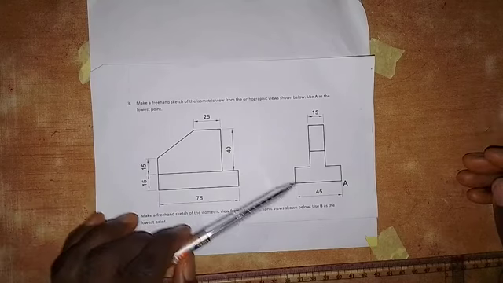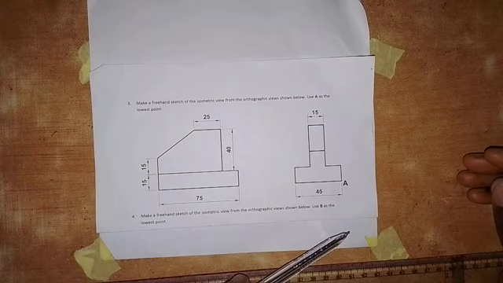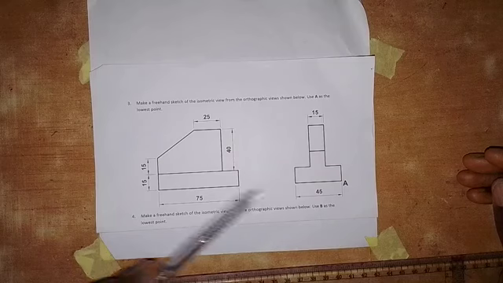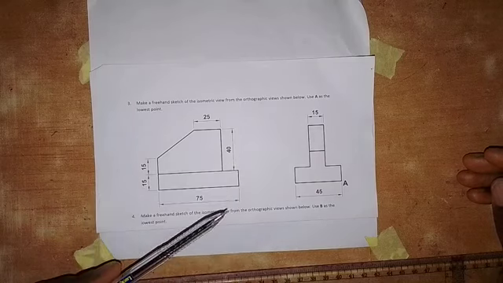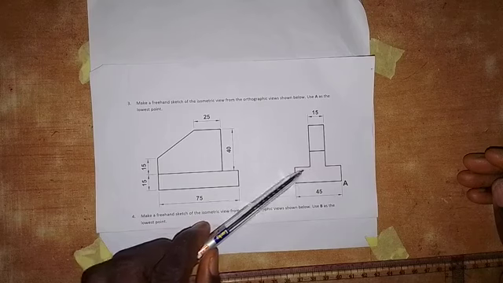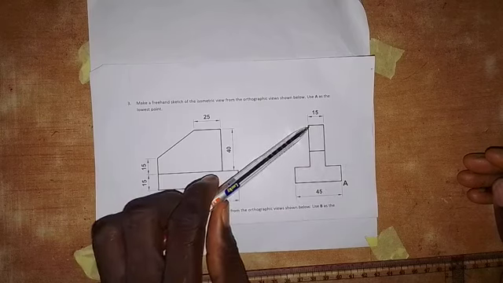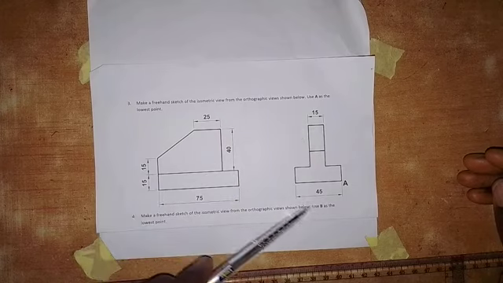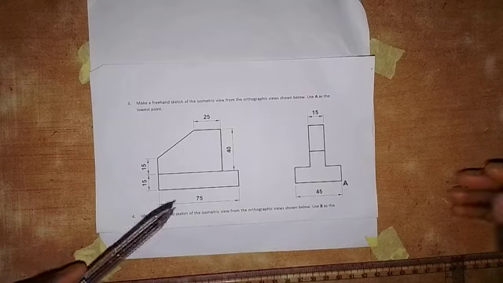While on the end elevation, the distance from here to here is 45 millimeters, and the thickness from here to here is 15 millimeters. Then what will be the distance from here to here? If you look at this, the distance from here to here is also equal to the distance from here to here. So if from here to here is 15, that means we have to break this 45 into 3, and that is 15, 15, 15. So let's take note of that.